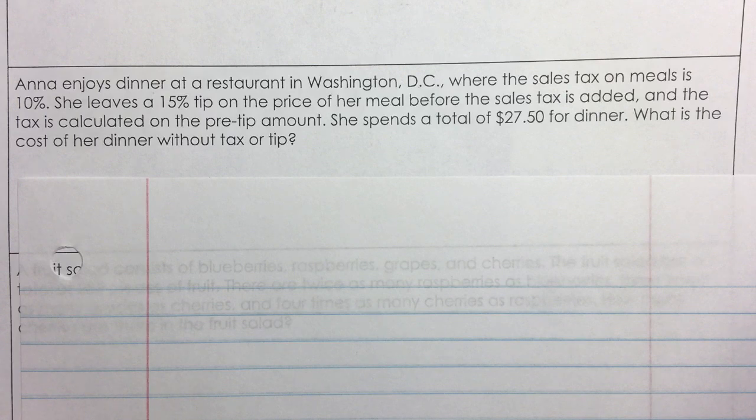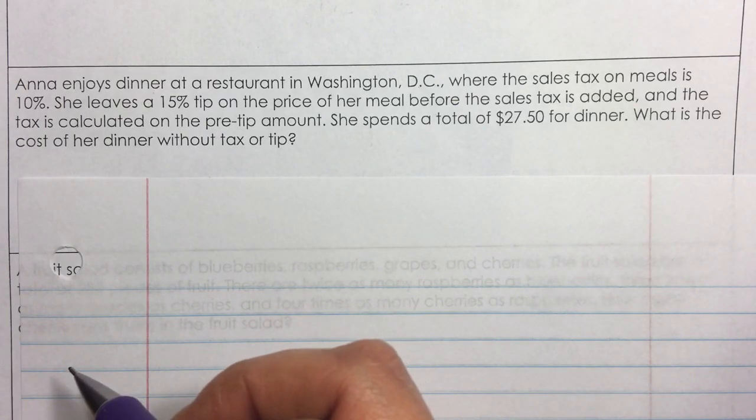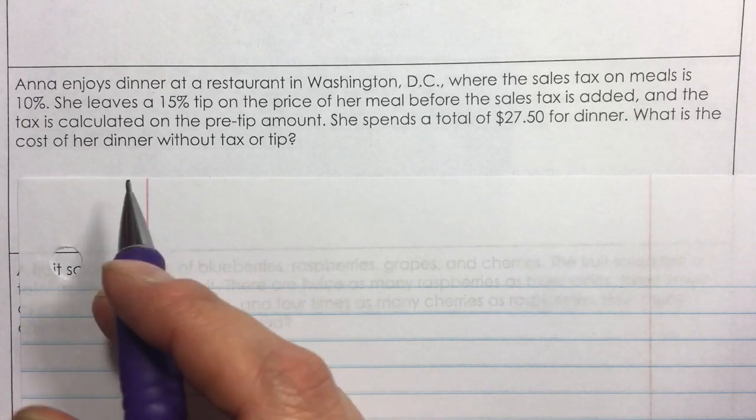15% tip on the price of her meal before the sales tax is added. And the tax is calculated on the pre-tip price, or the price before the tip. She spends a total of $27.50. What's the cost of her dinner without the tax or tip?